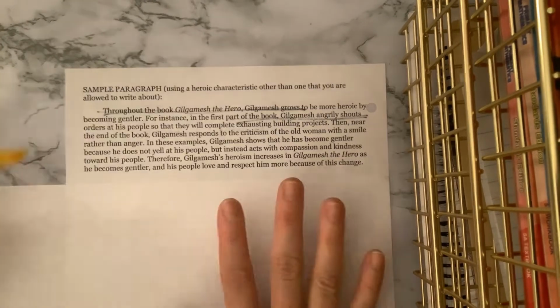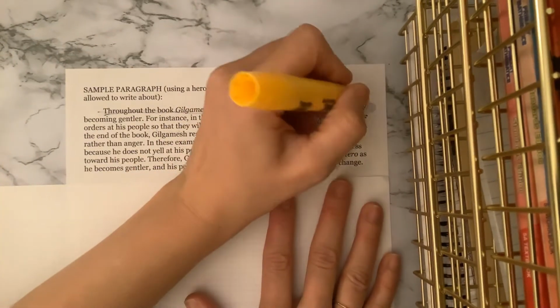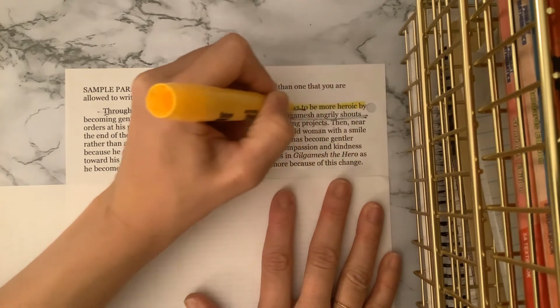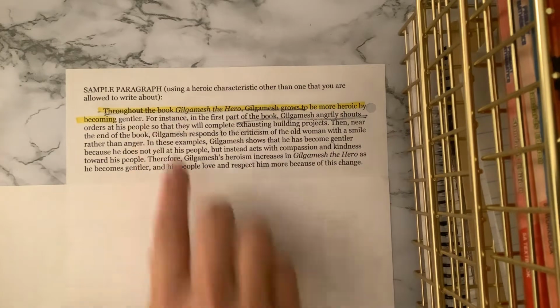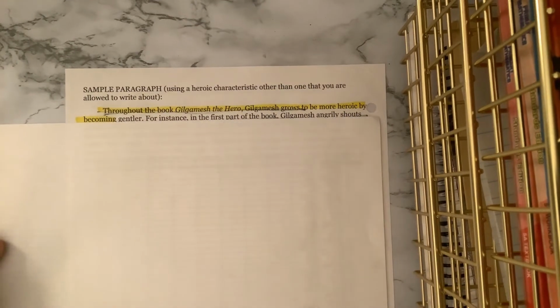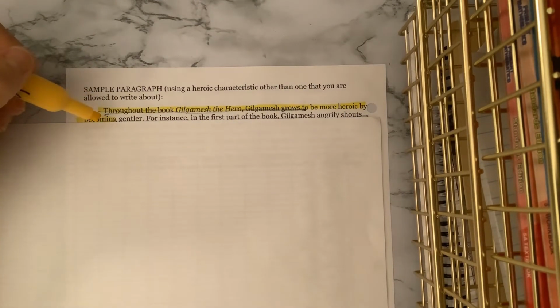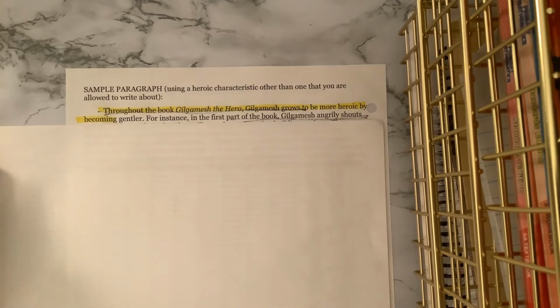So our topic sentences should all pretty much be exactly the same, because I'm giving it to you. So here's my topic sentence. Throughout the book, Gilgamesh the hero, Gilgamesh grows to be more heroic by becoming gentler. Again, you may not write about gentler. You have to pick something from the chart, okay?